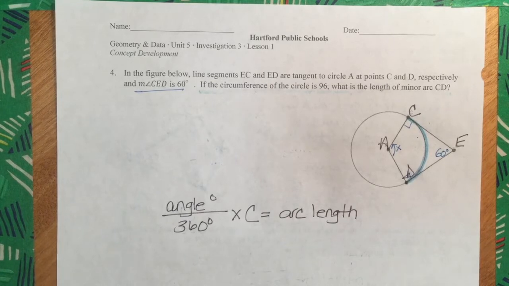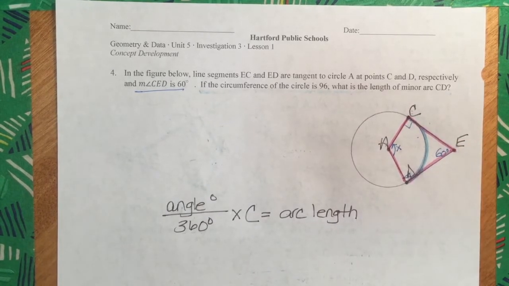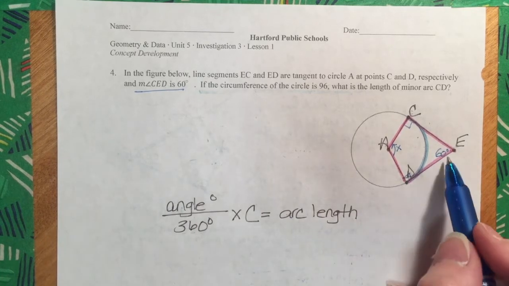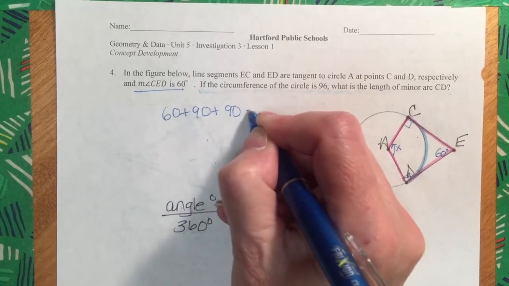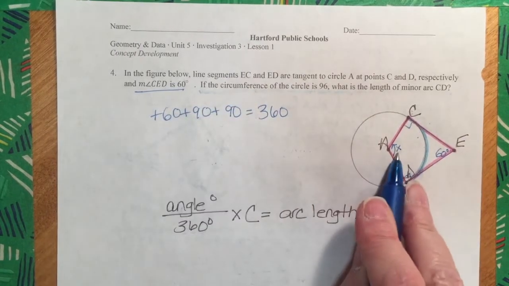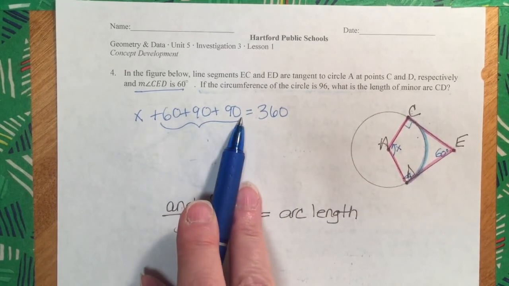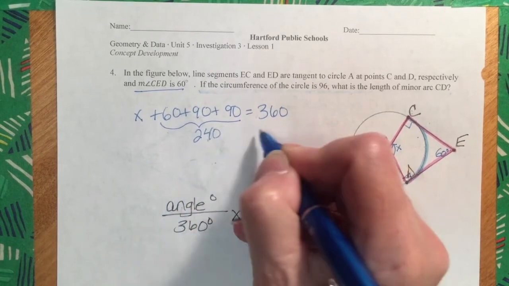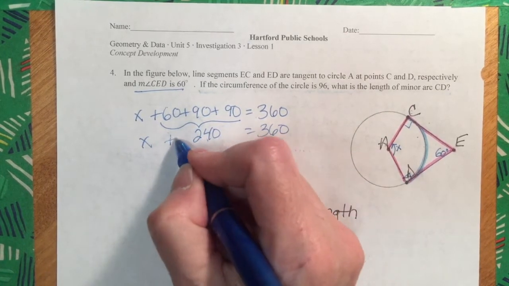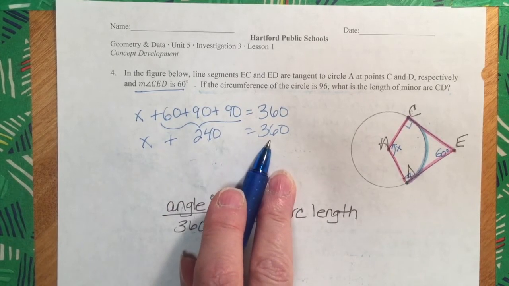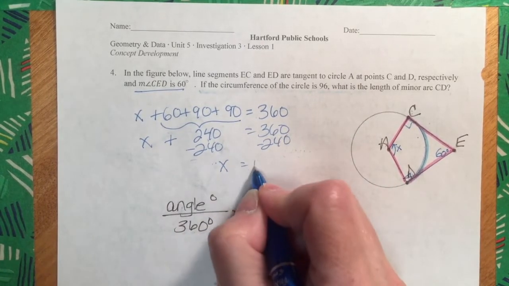Okay, so just like we did on the other two problems, here's our quadrilateral. And we know the angles add up to 360. So here's a 60 and a 90 and a 90. Has to equal 360 when we add them to our missing angle x, right? So right here, 60 and 90 and 90 adds up to 240. So whatever our central angle is, plus 240 is going to equal 360. So if we subtract, we get that our central angle x is 120 degrees.